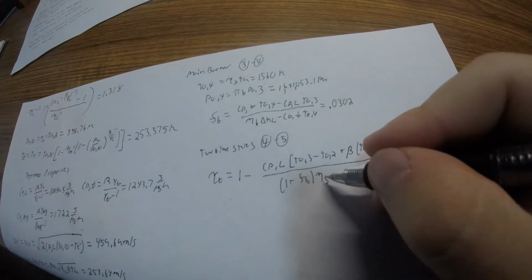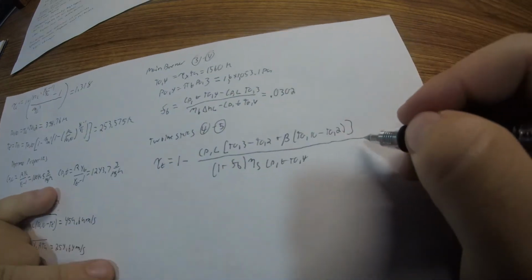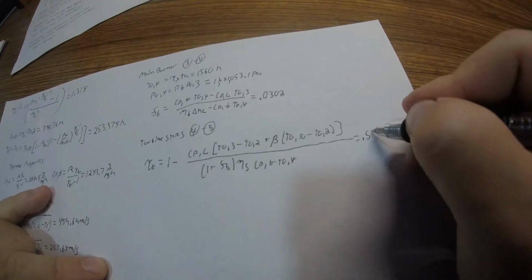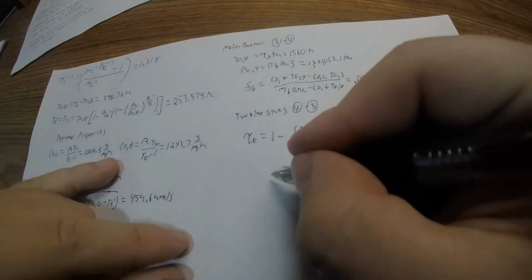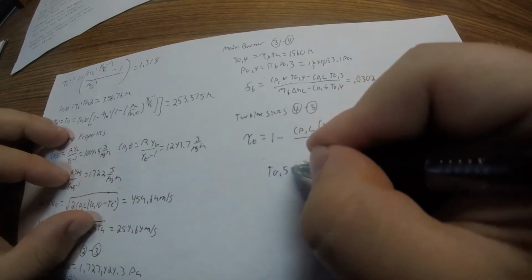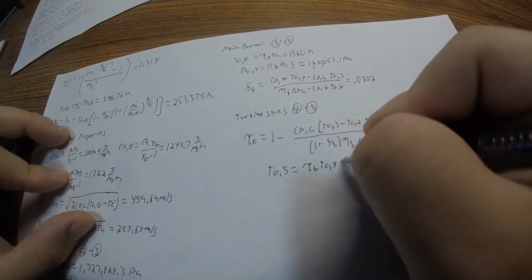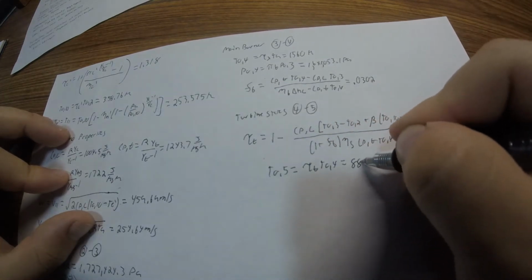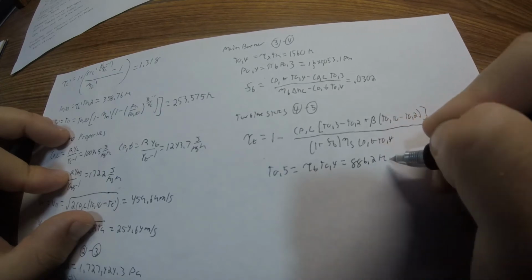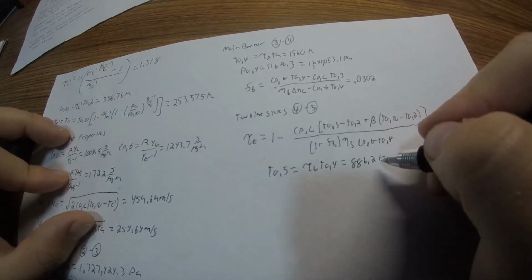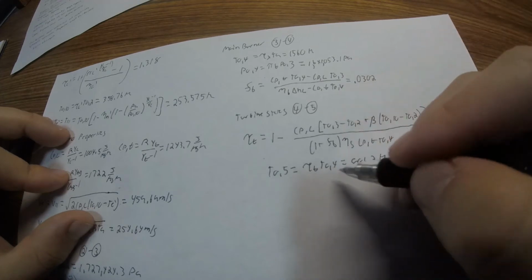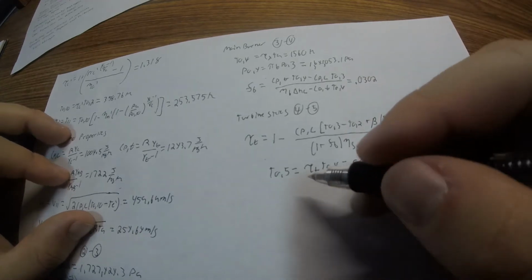There's our efficiency right there, and this is equal to 0.568. So our temperature at state 5 equals tau T times T_O4, 886.2 Kelvin. So temperature drops pretty significantly as it goes to the turbine.